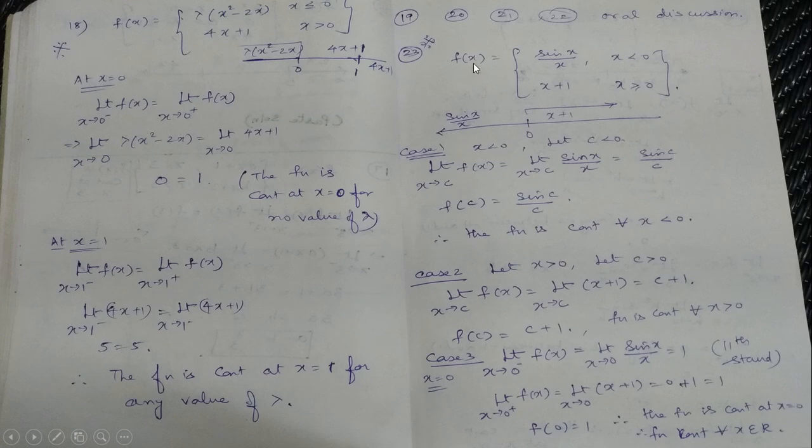And what is f of C? F of C will also be sin C by C, because C is less than 0, we have to substitute it here. So, we have seen that the limit and the function value are both same. Therefore, the function is continuous for every x less than 0.